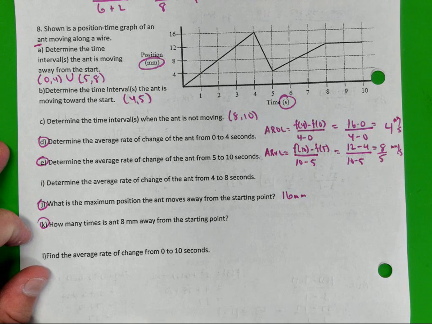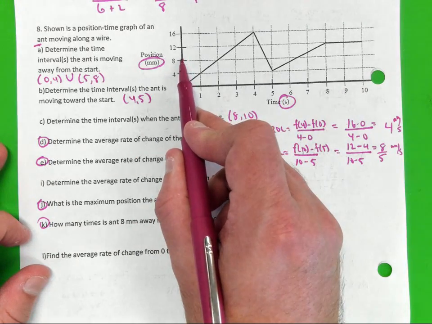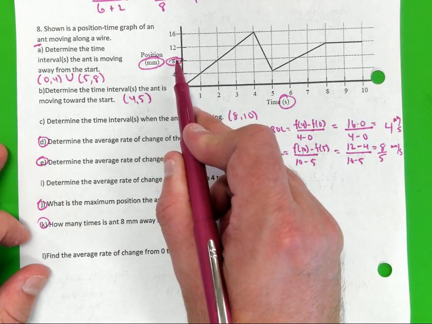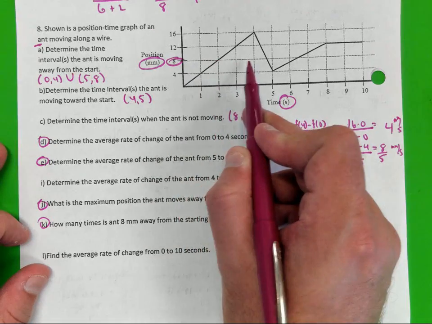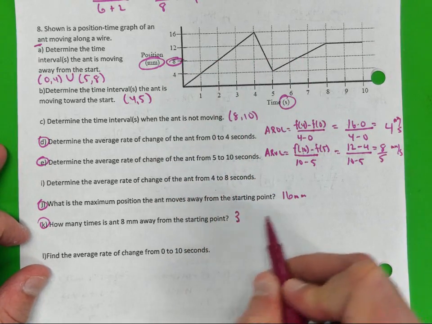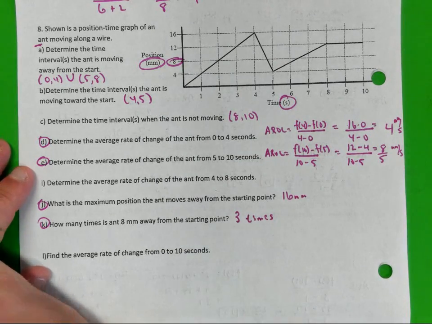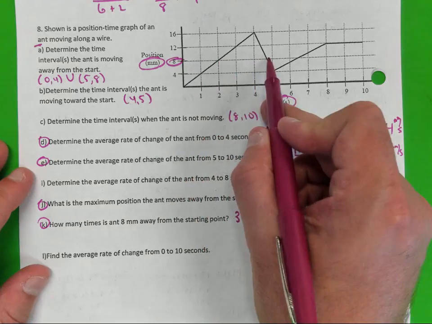Okay. How many times is the ant 8 millimeters away? So we go find 8 millimeters right here. This is your Y, isn't it? How many times is it? 1, 2, 3. 3 times. Because of this line. 1, 2, 3.